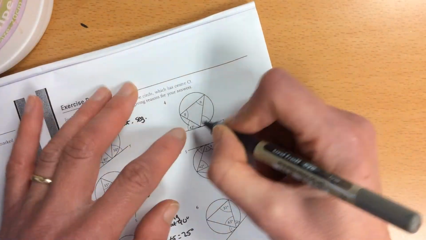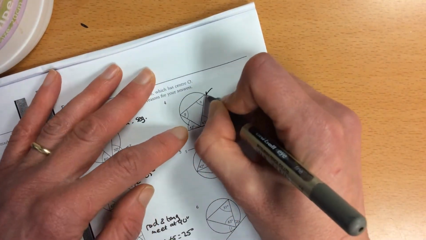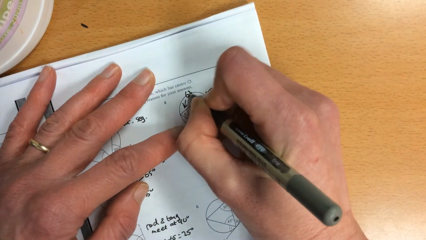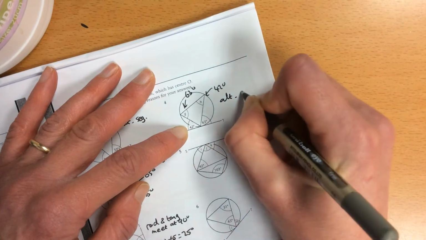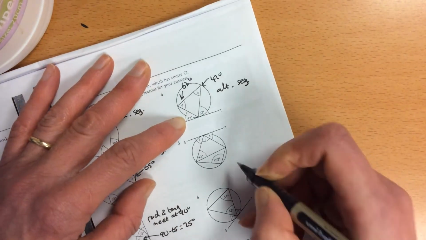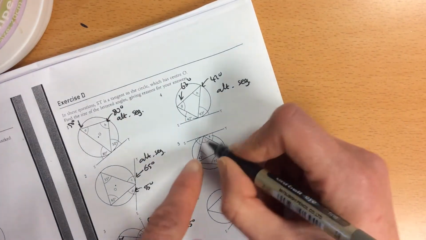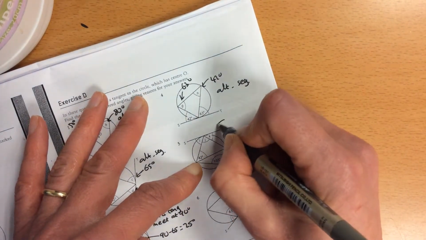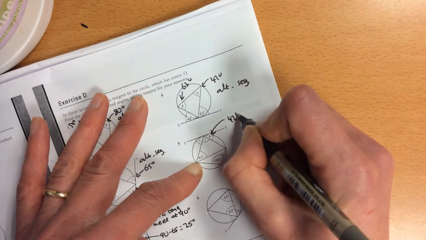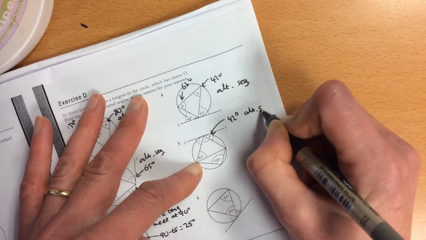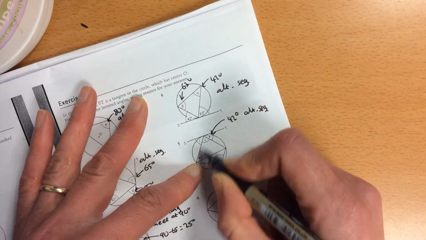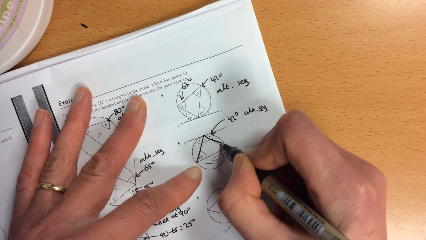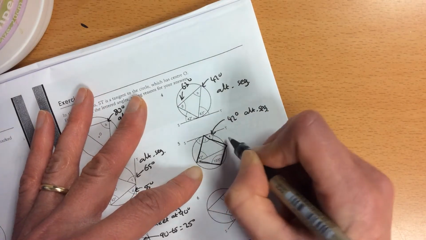Number 4, scoot over, 42, scoot over, 63. Alternate segment theorem. Oh goodness, there's lots going on here. 42, scoot over, is also 42, and it's alternate segment. Can you see your cyclic quadrilateral in there? The four-sided shape. Oh goodness, mine's not very good there.